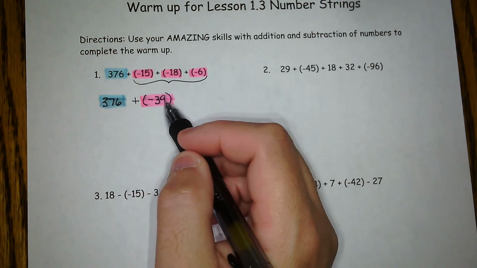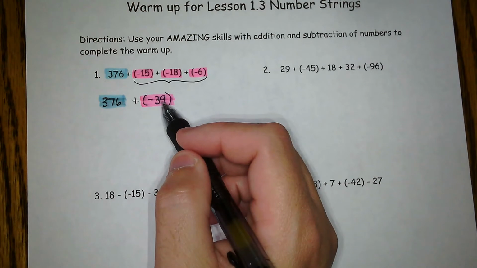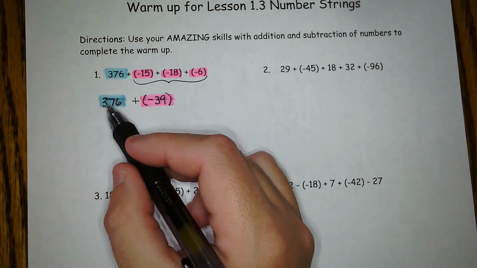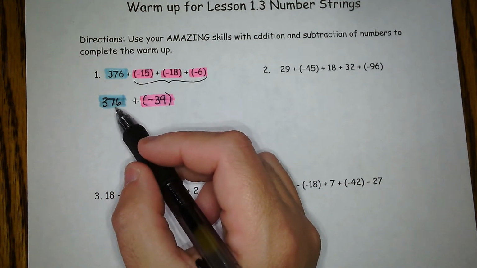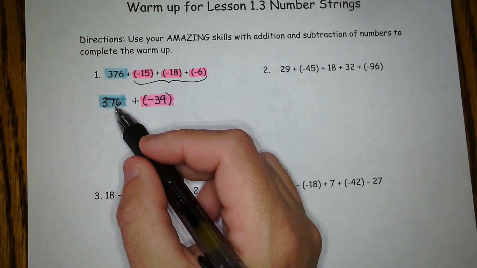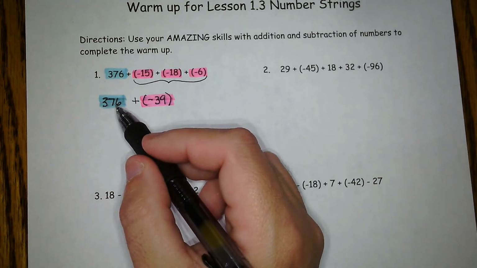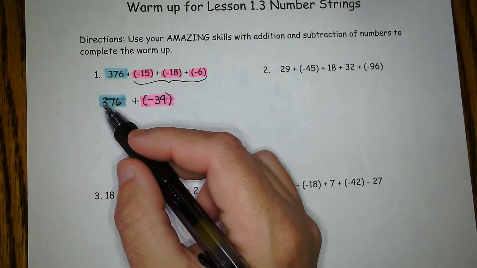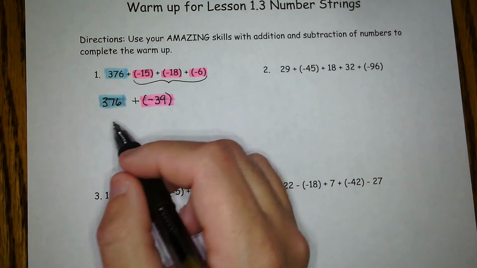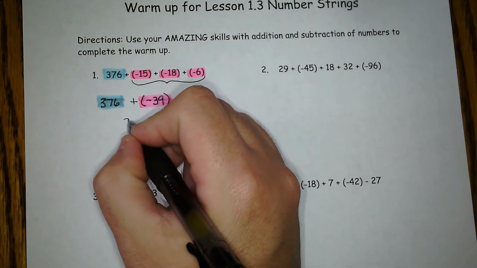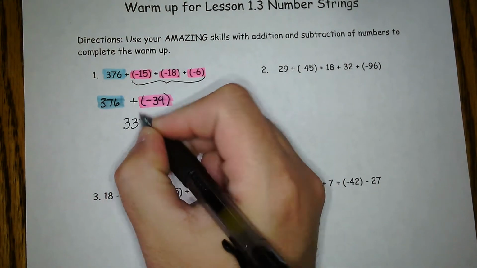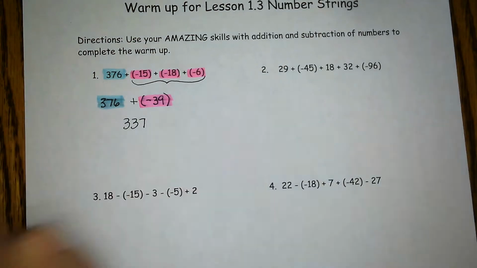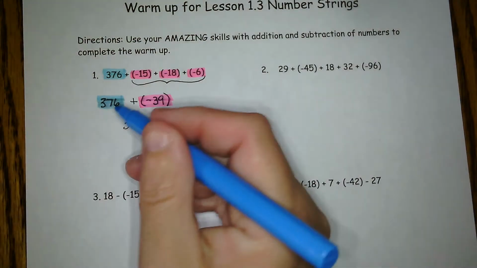But 39 is kind of hard to subtract. So let's subtract 40. If I take 376 and subtract 40, I'm down to 336. But I didn't really subtract 40. I only need to subtract 39. So I'm going to put that one back on. So 336 plus 1 is 337. Positive wins, 337 left.